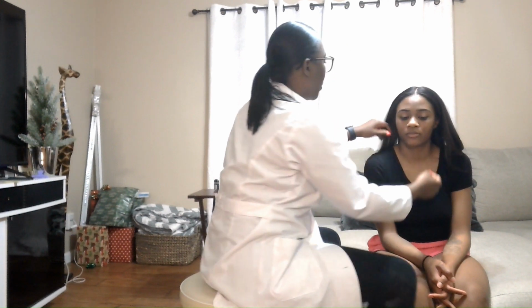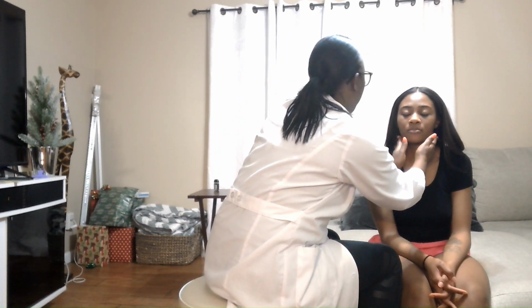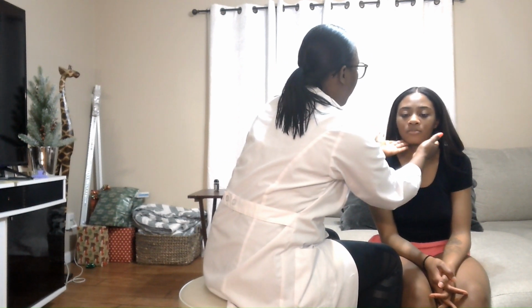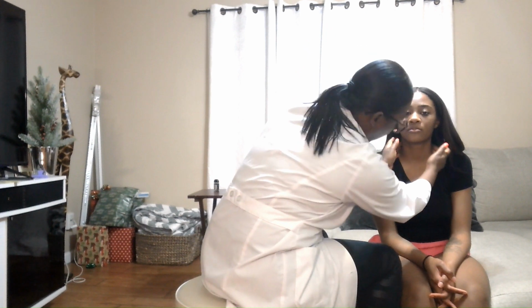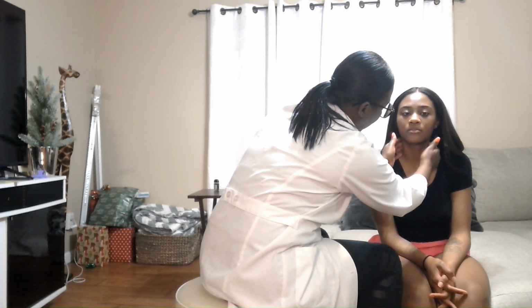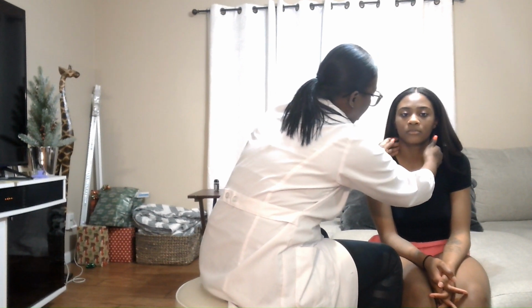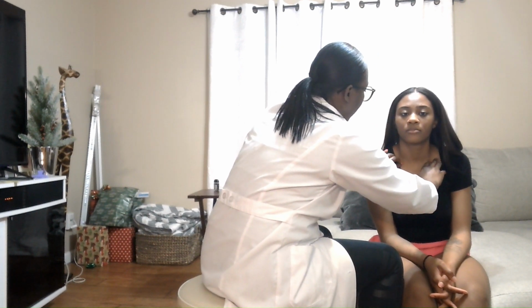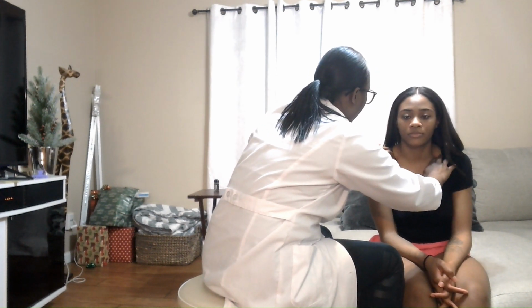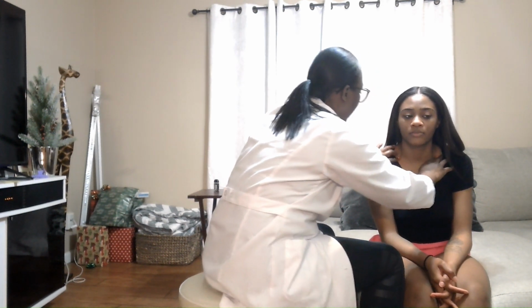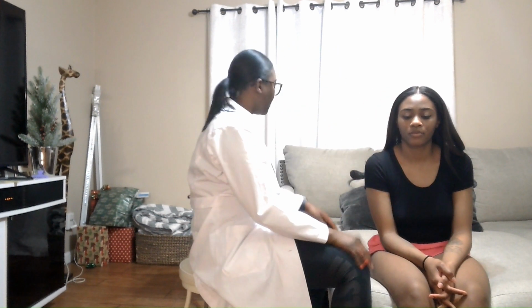And then I'm going to check your sternocleidomastoid, and then your submandibular, and then your submental, your anterior cervical lymph nodes, your posterior cervical lymph nodes, and then your supraclavicular lymph nodes. And I don't feel any. If they were firm or anything like that, that would be of concern, but I don't feel them.